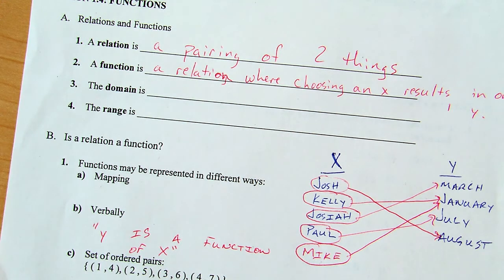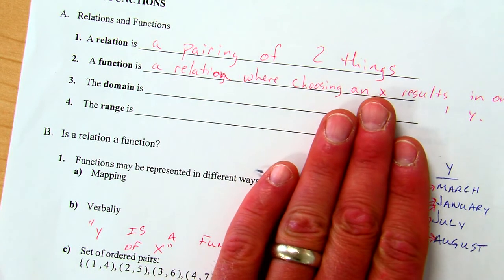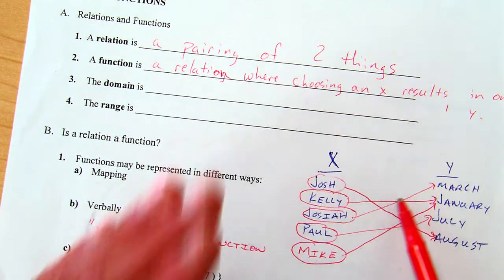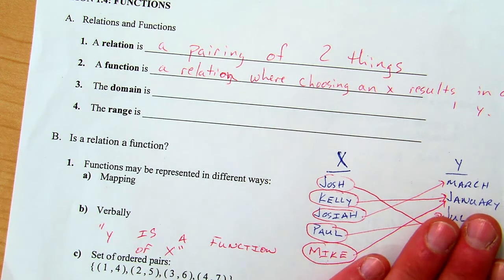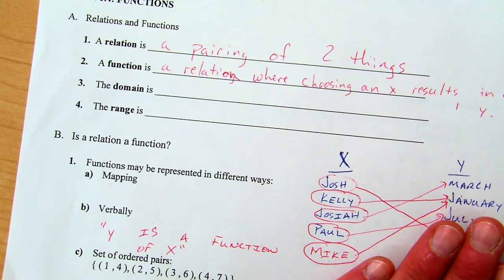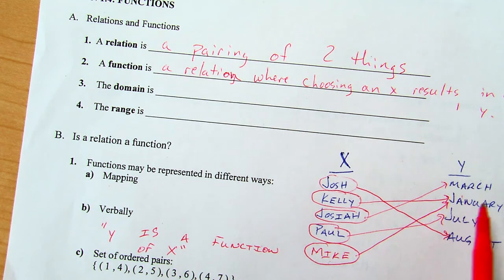Well, let's think about it the other way around. How about if I switch the variables around? Now let's look at this column and let's make a choice and see how many I get. Well, if I choose March, I only get one pair, which is Josiah. So far it's a function. But now when I get to January, I make a choice. I choose January, get Kelly, and I choose January, get Mike. Ooh, that's not a function. I made a choice, got a result, made the very same choice, got a different result, not a function.